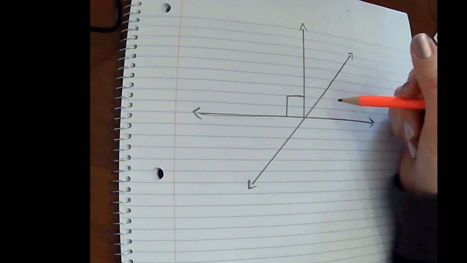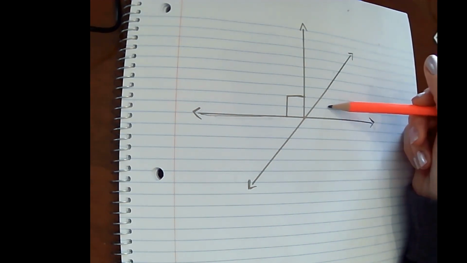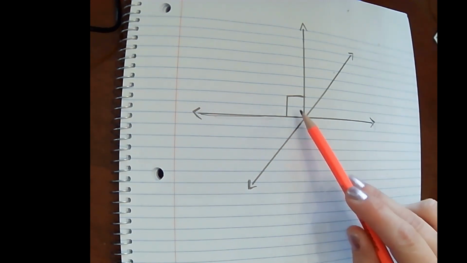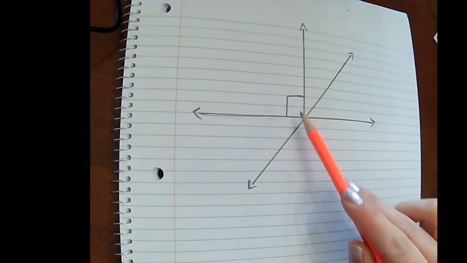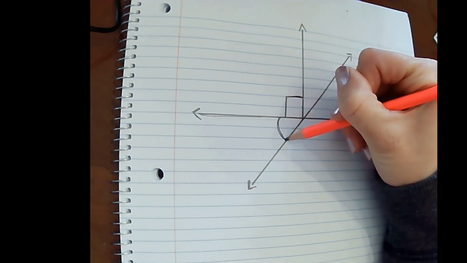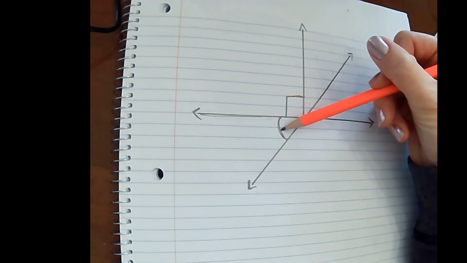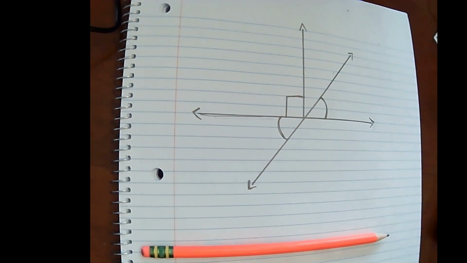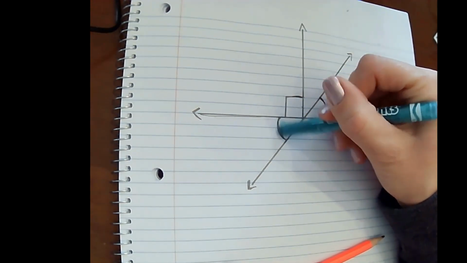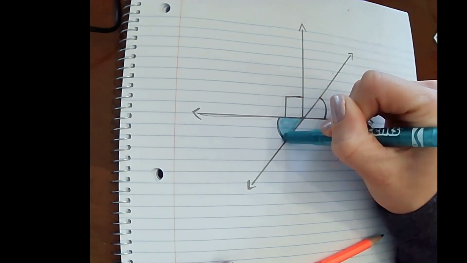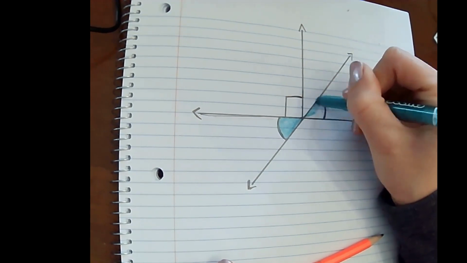So the first thing I would like you to do is, go to the angle right below where we drew our box for our 90 degrees. Below that, we're going to draw a little arc here. And then if you go straight across from it, we're going to draw another one right here. It doesn't matter how big they are. Then we're going to take one of our colors and color those in. It doesn't have to be super neat, just so you can see that the colors match.